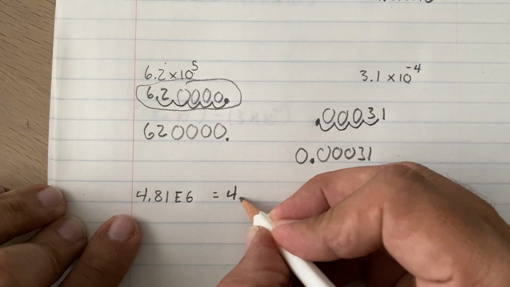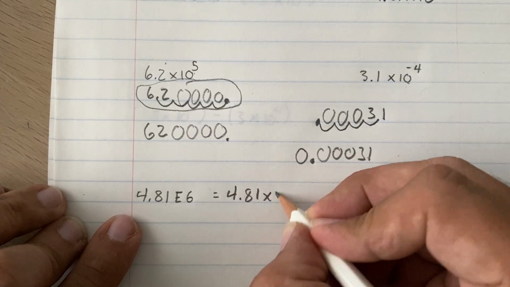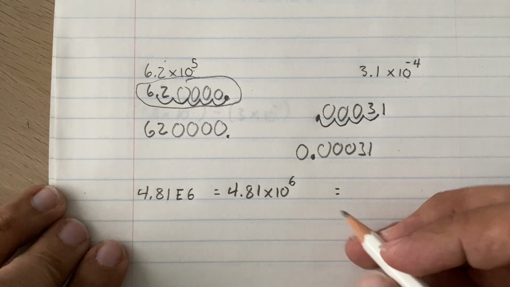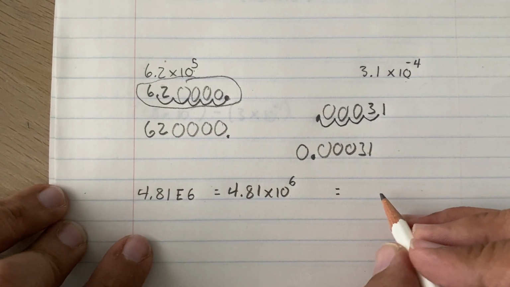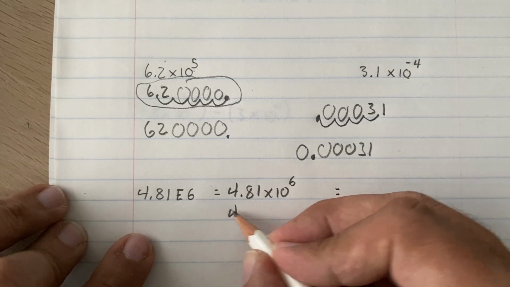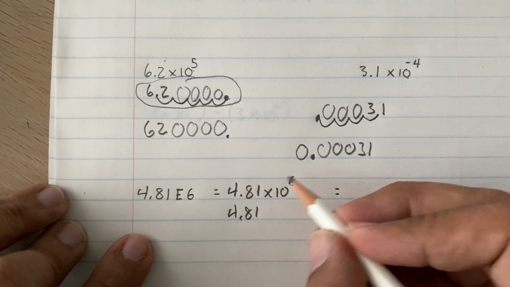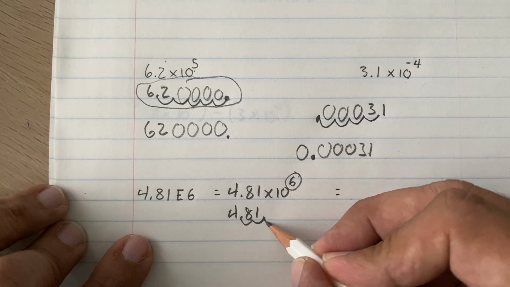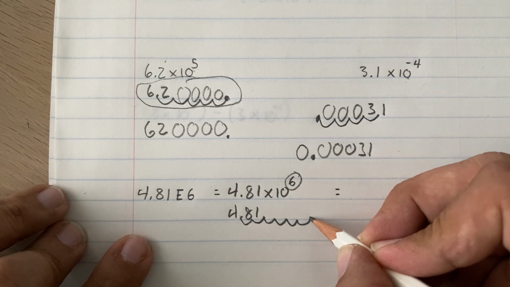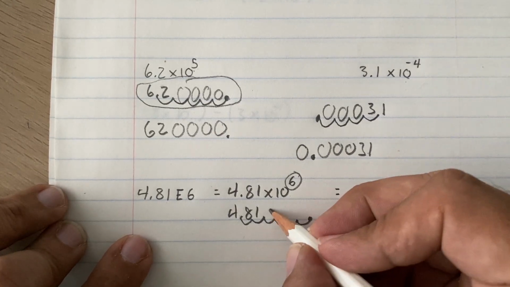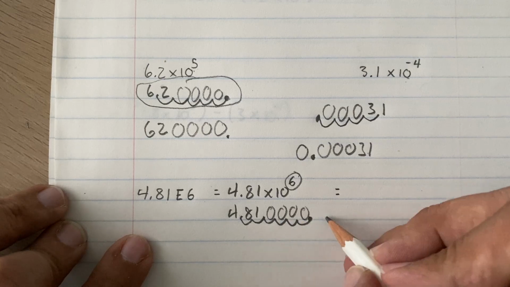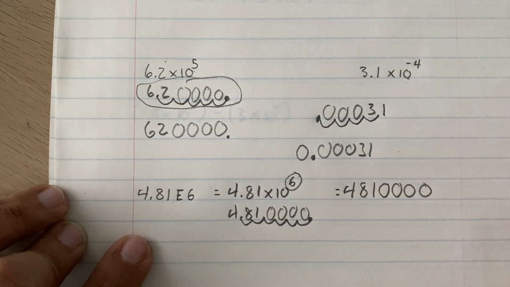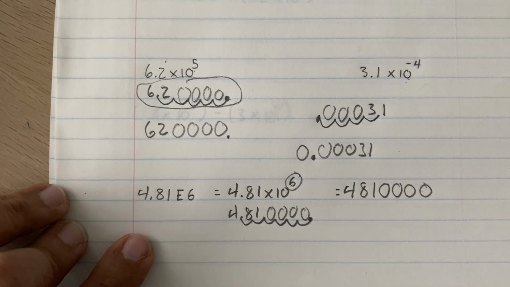So this is 4.81 times 10 to the exponent 6. That's what the E stands for. So now I'm going to convert this into standard form. So this would be 4.81, and I'm moving this decimal point 6 times, making it larger every time. So 1, 2, 3, 4, 5, 6. Here's my new decimal point. So my answer is going to have 4 zeros. So 4, 8, 1, 1, 2, 3, 4. And there we go. Okay?